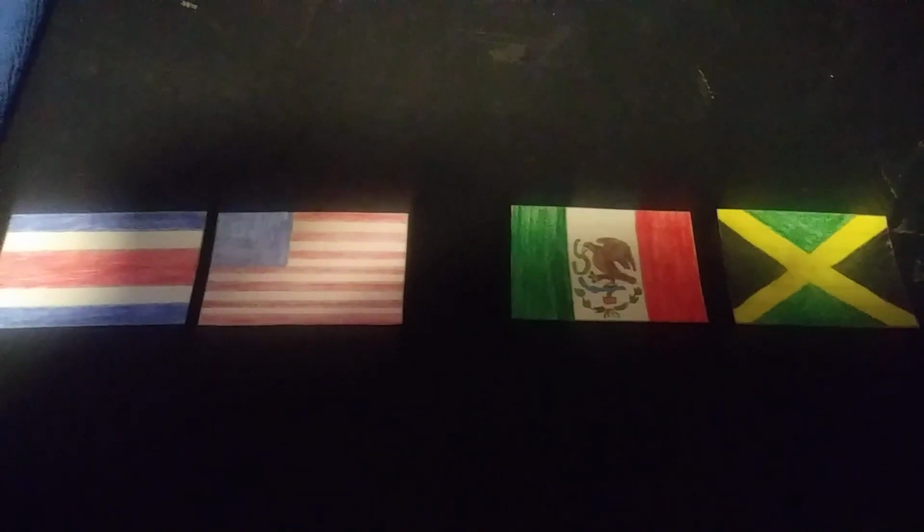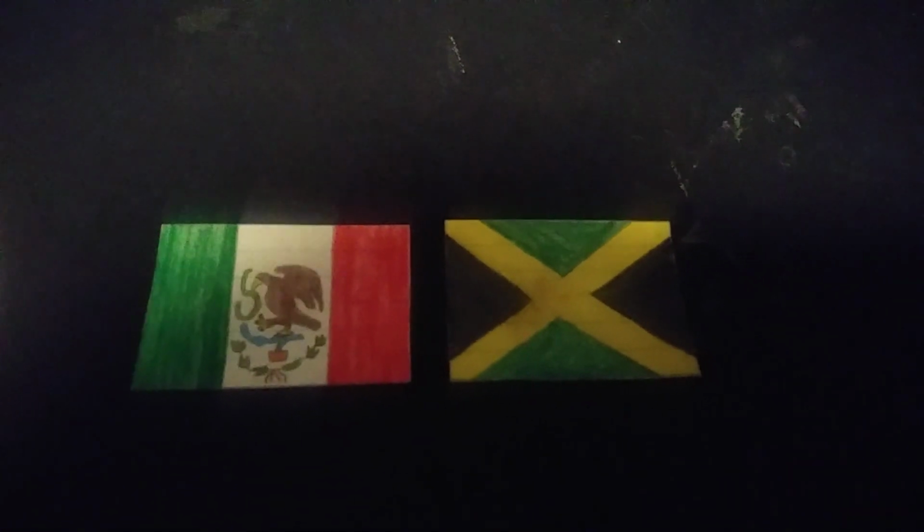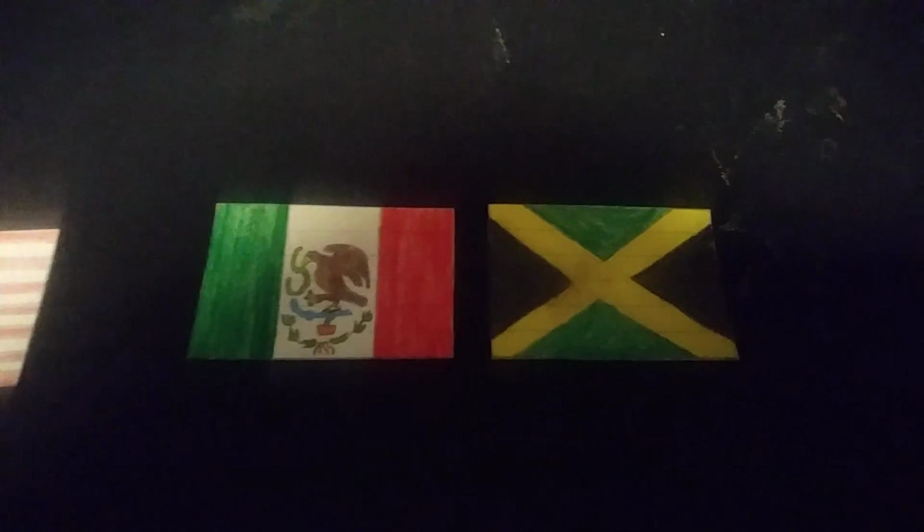Which brings us to the semifinals, and really, if you think about it, I think these 4 teams are arguably the 4 best in the entire region. Costa Rica versus the USA, and Mexico versus Jamaica. I'm going to go with a 1-0 victory for the US over Costa Rica in a hotly contested battle that extends into extra time. 1-0 for the US. Jordan Morris scores the winner. And then between Mexico and Jamaica, I'm going to go with a 2-0 win for Mexico.